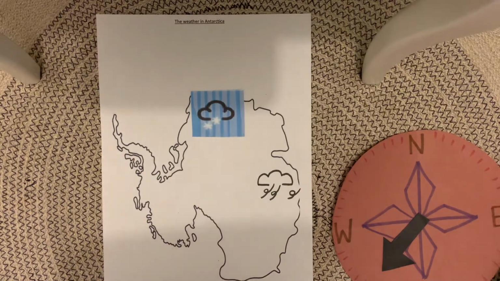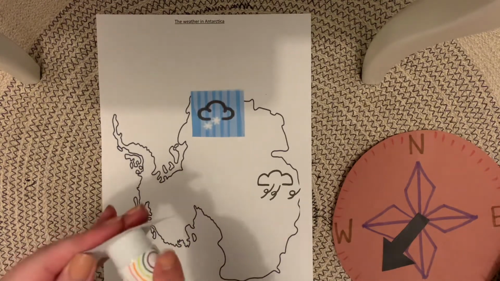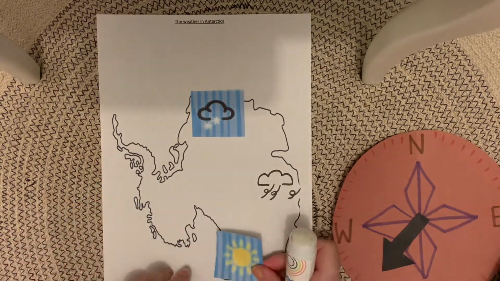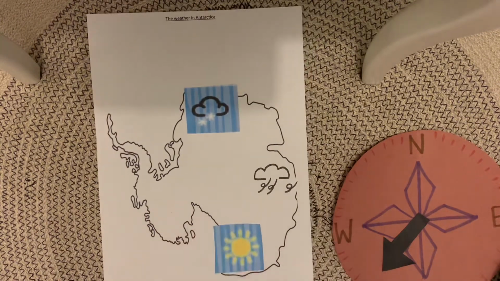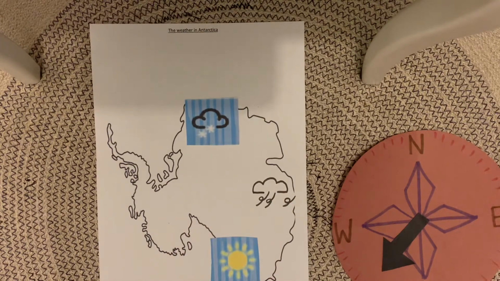In the south and west areas, temperatures are reaching a low of -30, although the sun will be appearing in the south later on in the day. Okay, so it's going to be -30 in the south and the west, but the sun will be coming out in the south later on in the day. So let's use our sun symbol, put some glue on it and put it down here. Okay, and that's my description for the weather in Antarctica.